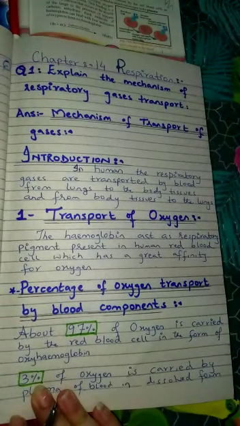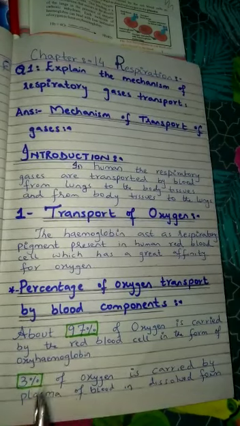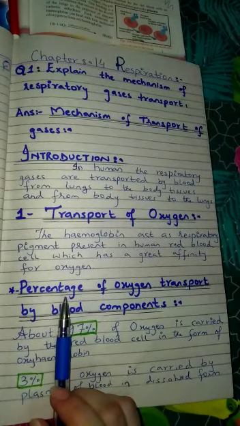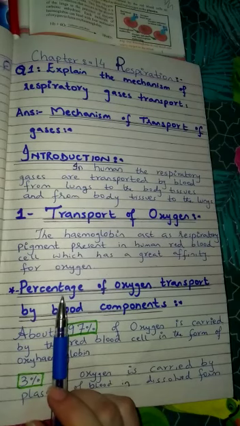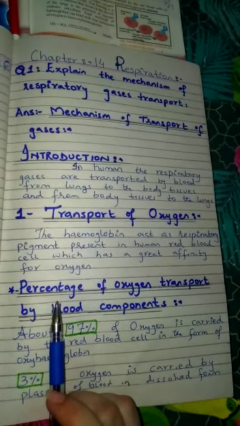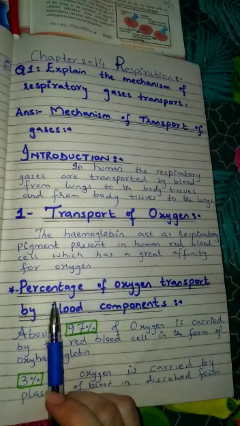The topic which I'm going to explain here is the transport of gases. As we have already read in the previous lecture, oxygen is transported from the alveoli of the lungs to the capillary, and then through a proper mechanism, the hemoglobin will help in the transportation of oxygen. As I have already told you, hemoglobin, which is a protein, helps in the transportation of oxygen as well as carbon dioxide.